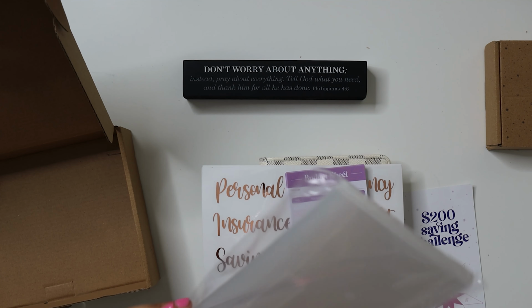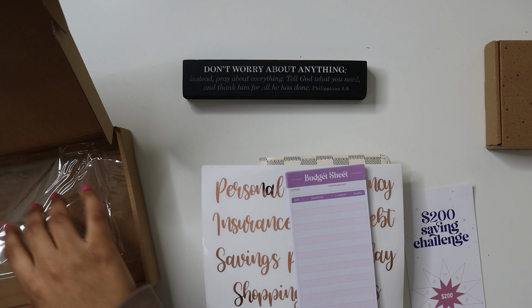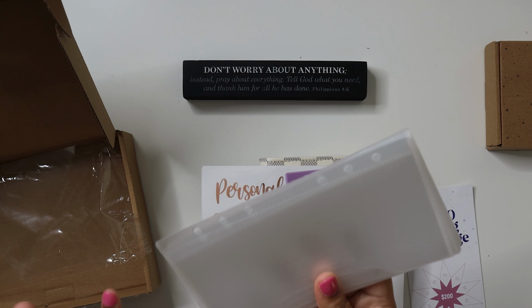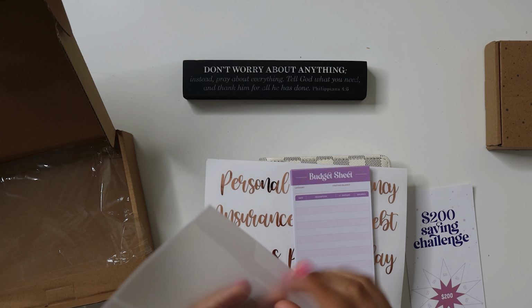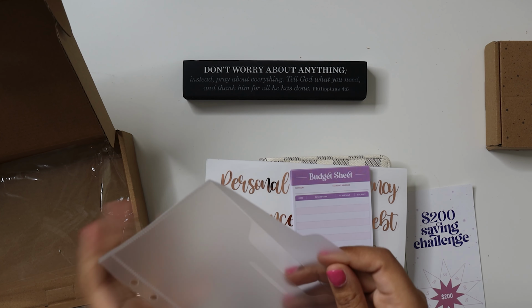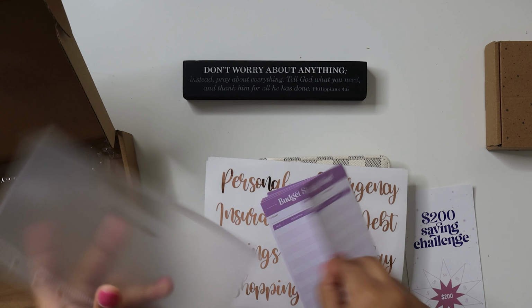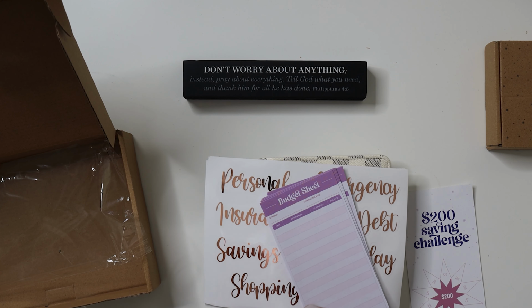And now these are my favorite. I've never seen these envelopes. I'm gonna be using these envelopes because they're so cute and they're safe. It closes and you can open it, which is very, very nice. So you would put your budget sheet in there so that you can update your trackers.